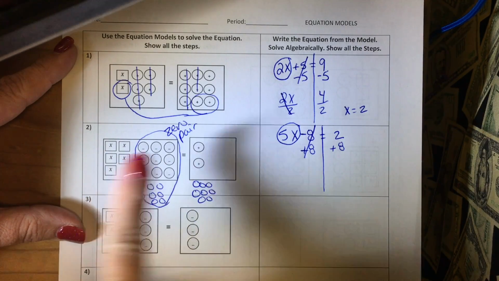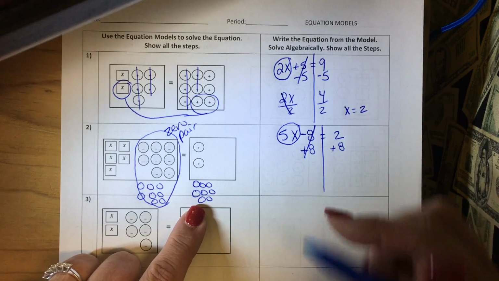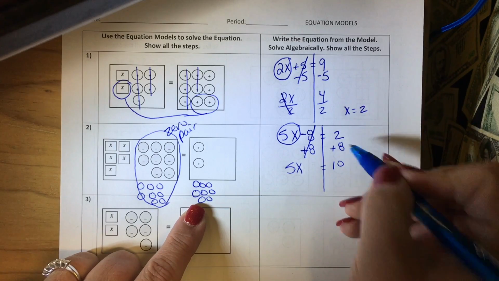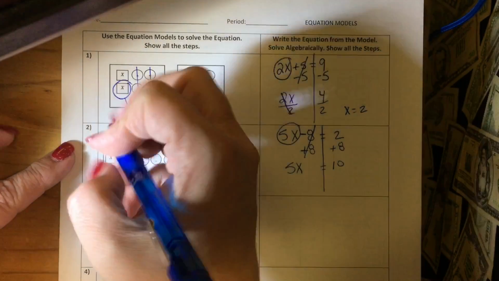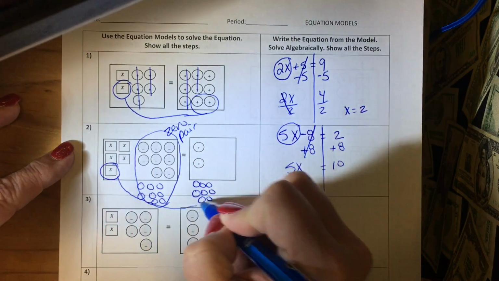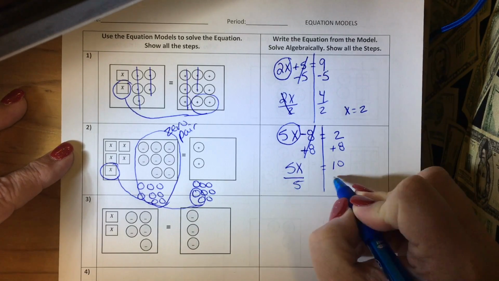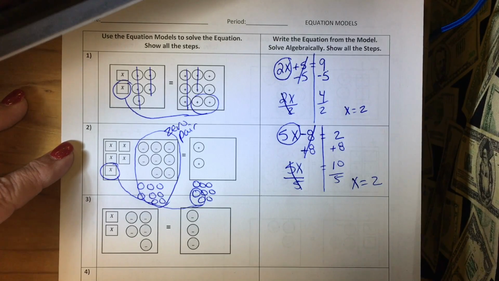So I have 5x, 5x. Now I have 10 over here. So 5x equals 10 because 2 plus 8 is 10. Then the last thing I do is divide. So each 1x matches up with 2. Each 1x gets 2 because when I divide both sides by 5, x equals 2.